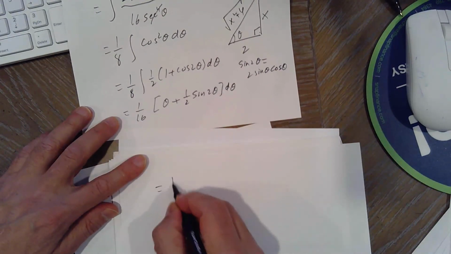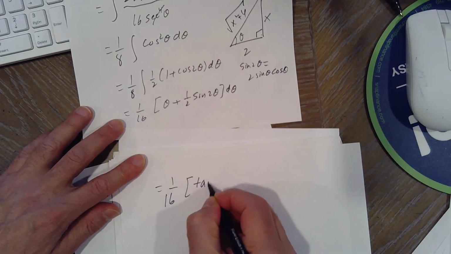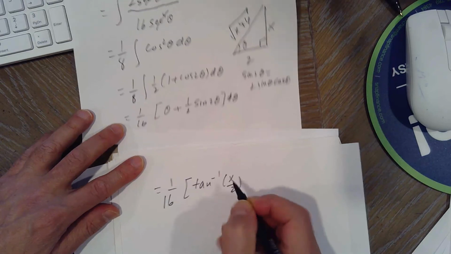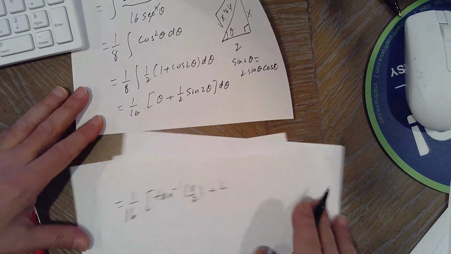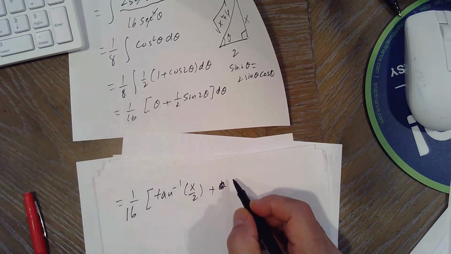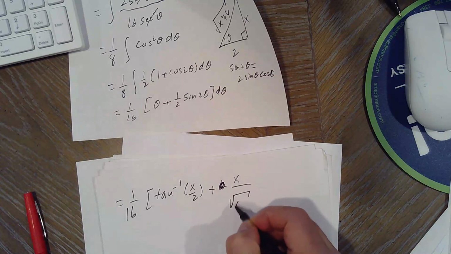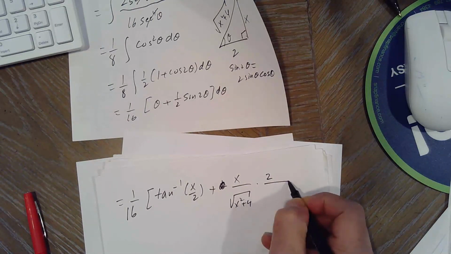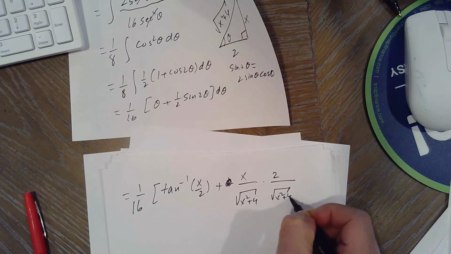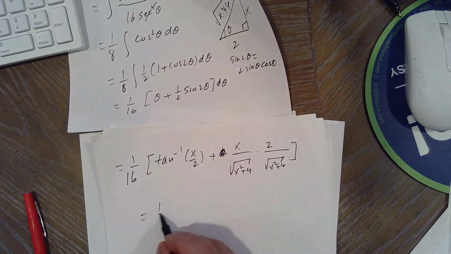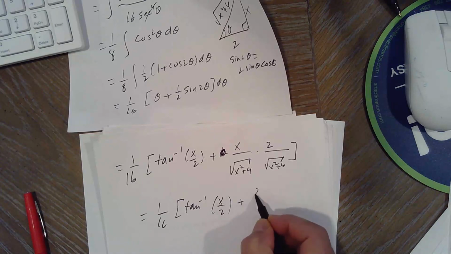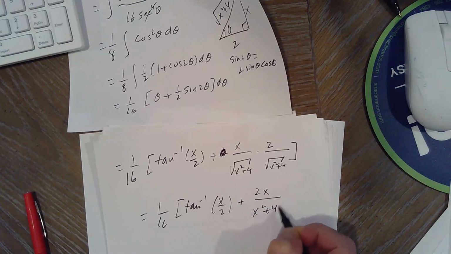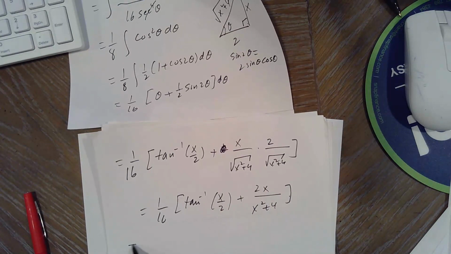So this is 1/8. Theta is tangent inverse of x over 2, right? So tangent theta is x over 2, plus 1/2 times 2 is gone. Sine theta is x over root x squared plus 4, times cosine theta, 2 over root x squared plus 4. Which is 1/8 tangent inverse of x over 2 plus 2x over x squared plus 4.